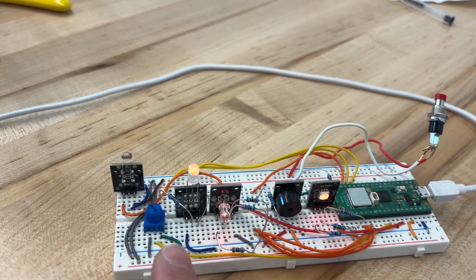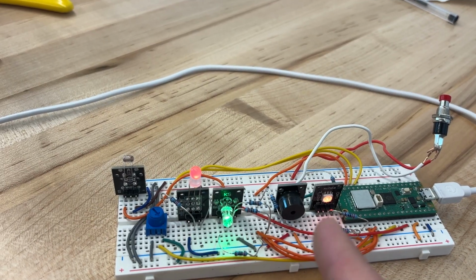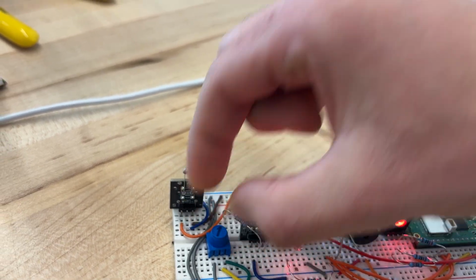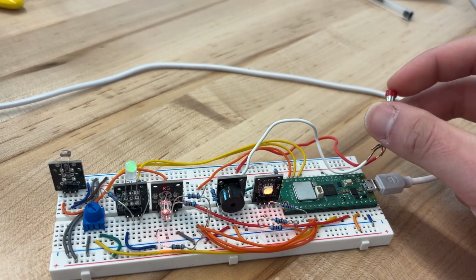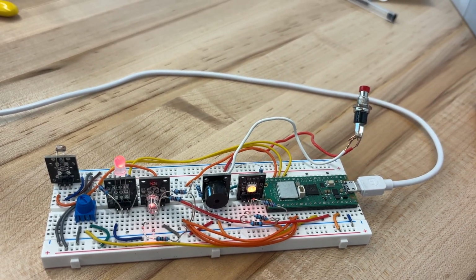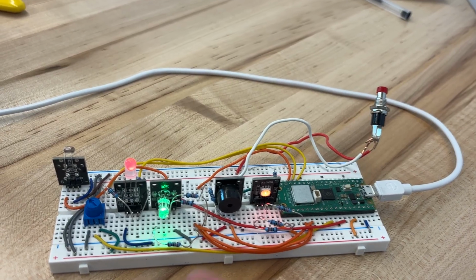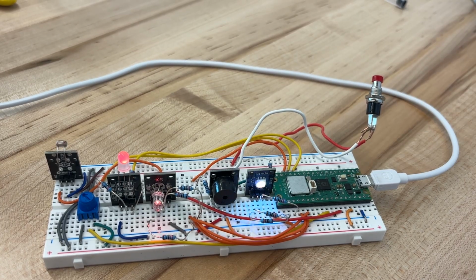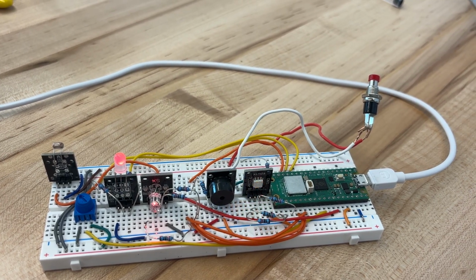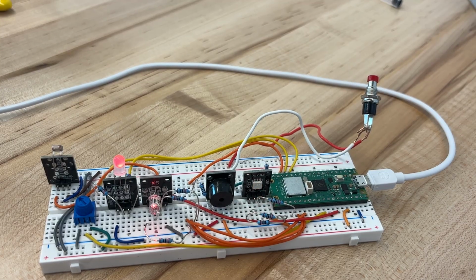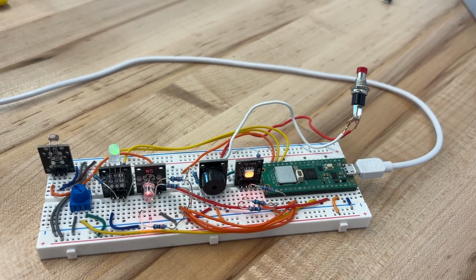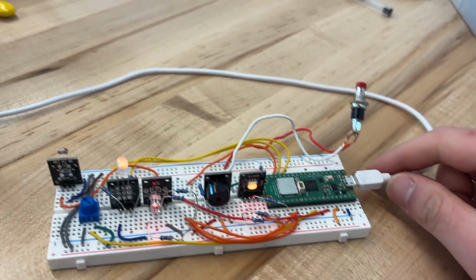So the potentiometer here can control the length or the duration of the pedestrian crossing light. So if I turn that down, let's say I turn it there, and I press the button, I wait for the traffic cycle to end here with the east-west light. And that was a pretty fast pedestrian crossing light. So that's all the features of my system.